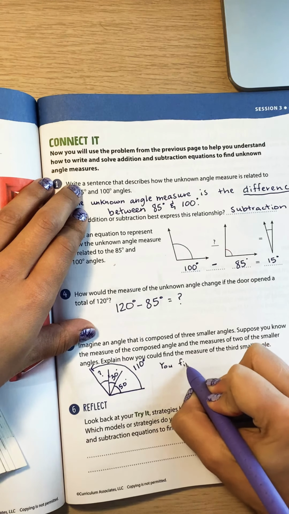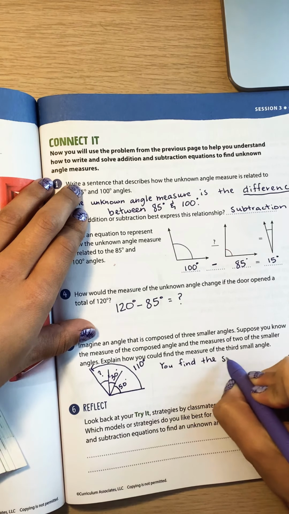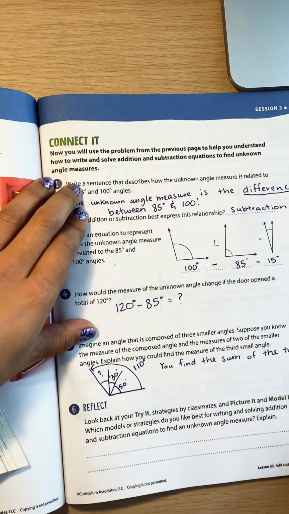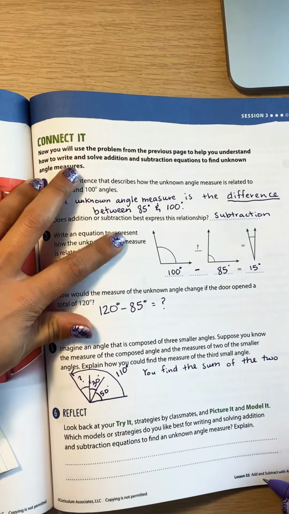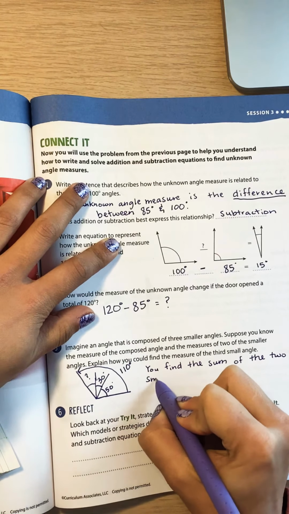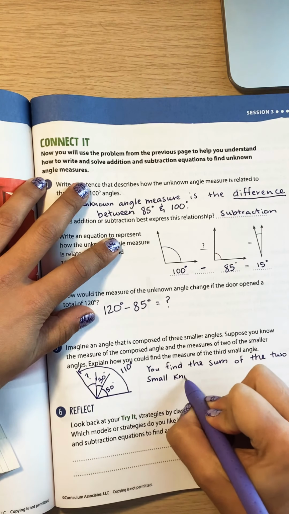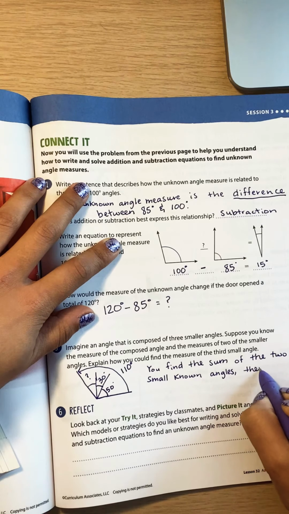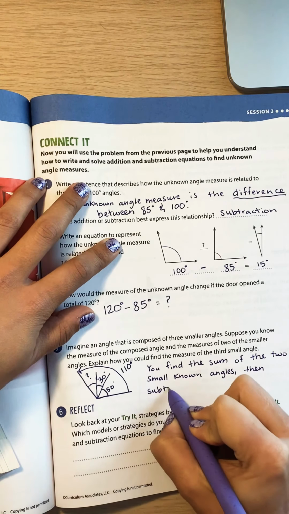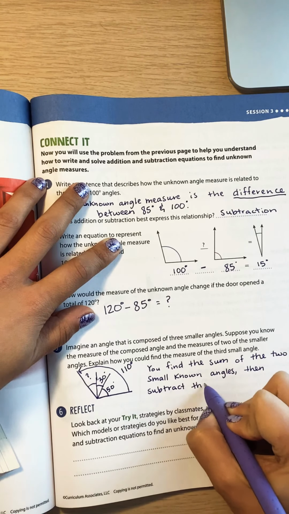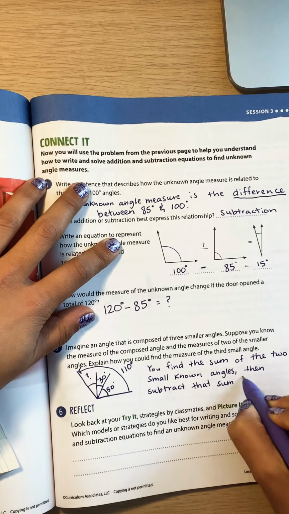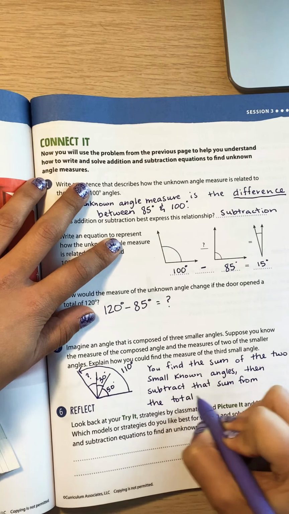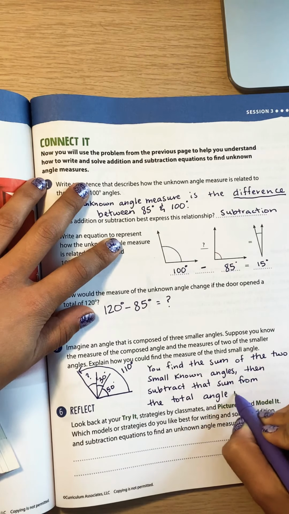you find the sum of the 2 small known angles, then subtract that sum from the total angle measure.